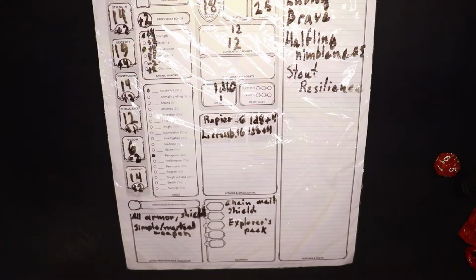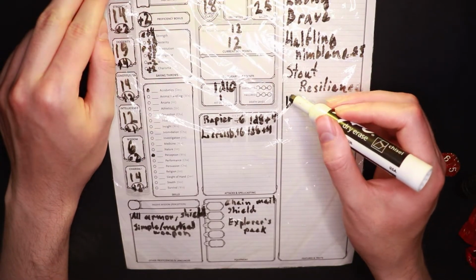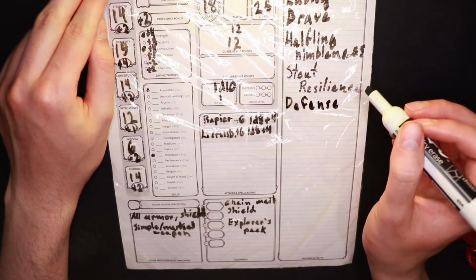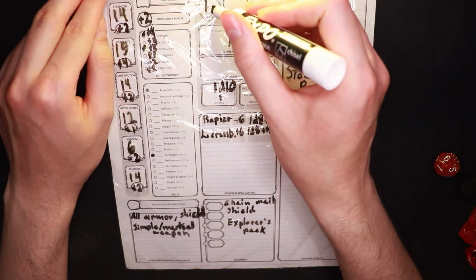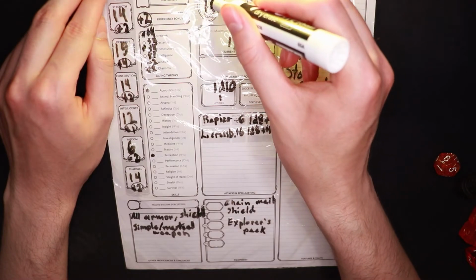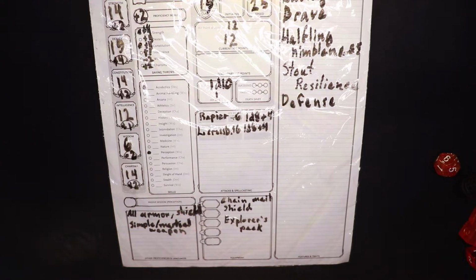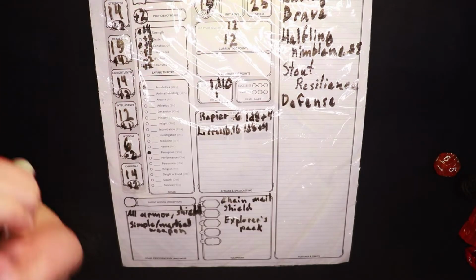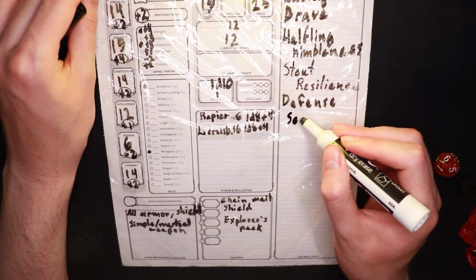In this case, I think we'll go for defense, as our little guy will often find themselves in situations that are a bit more than he can chew. So being hard to hit might save his life. So we add 1 to our armor class, bringing it to 19. We also get a second ability at level 1, which is called Second Wind.